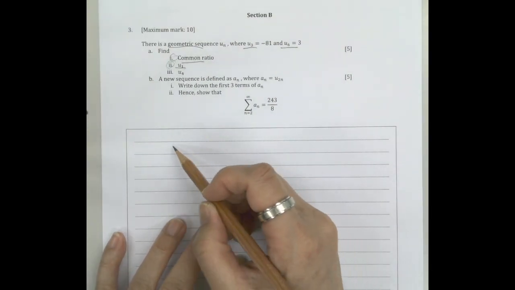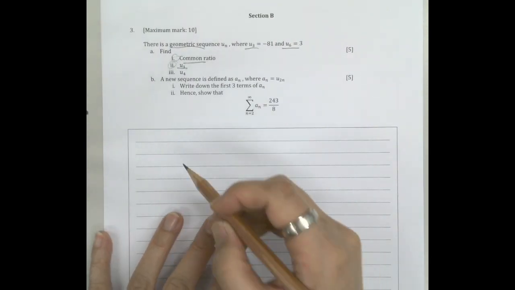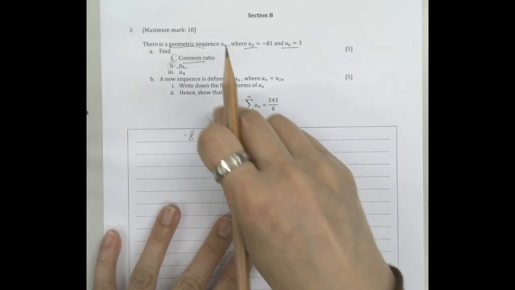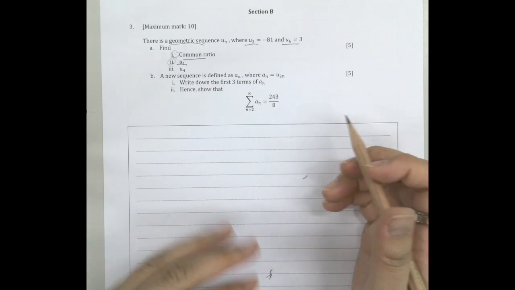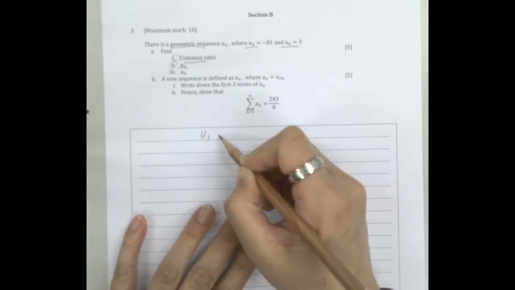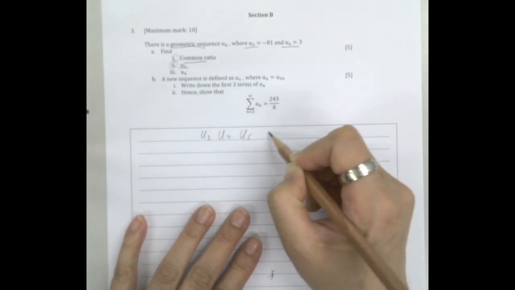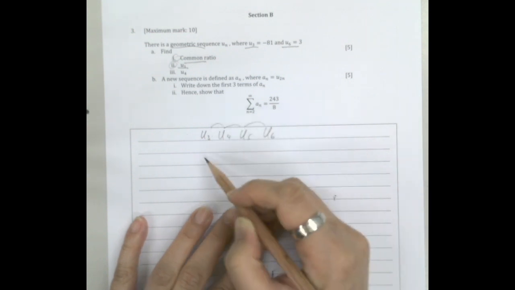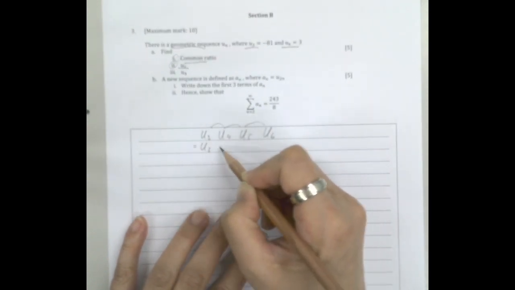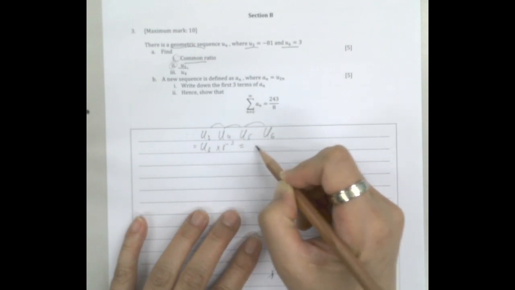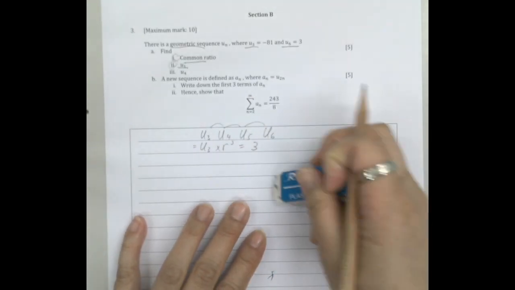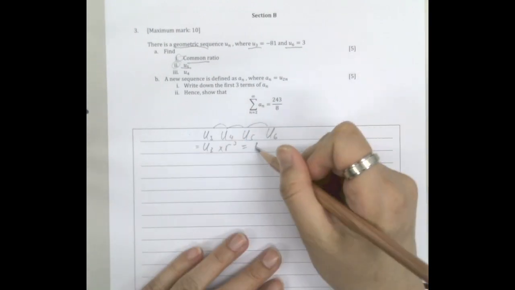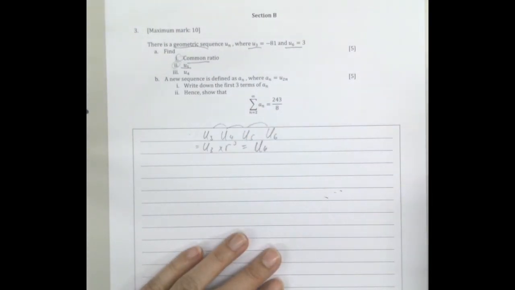So I find the common ratio first. Actually, I will do it the other way. So we have U3, U4, U5, U6. So if I have U3 times R three times, that gives us U6.